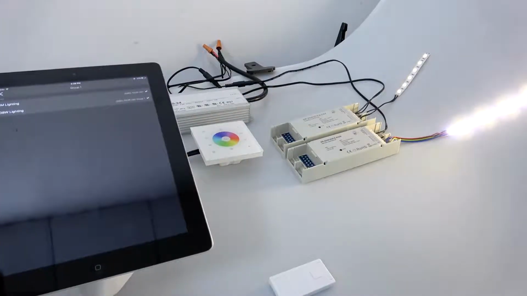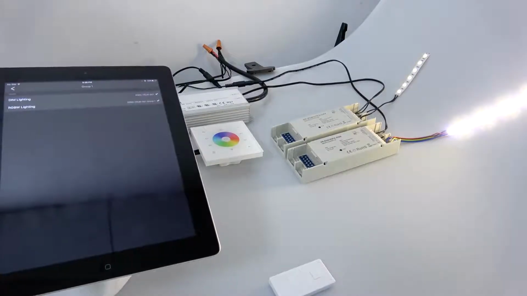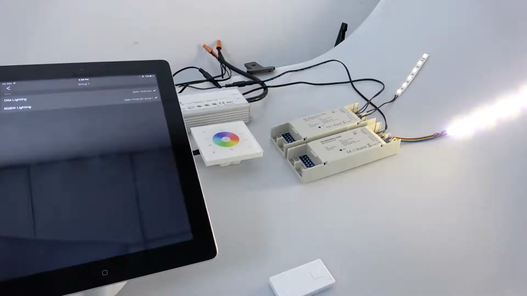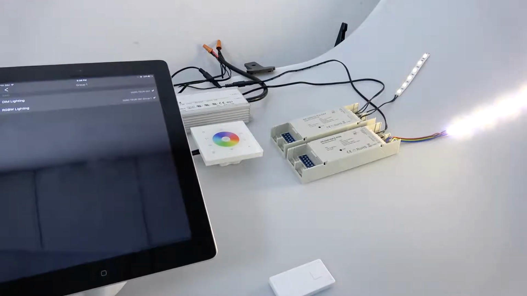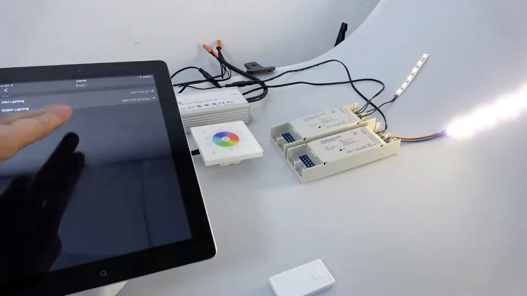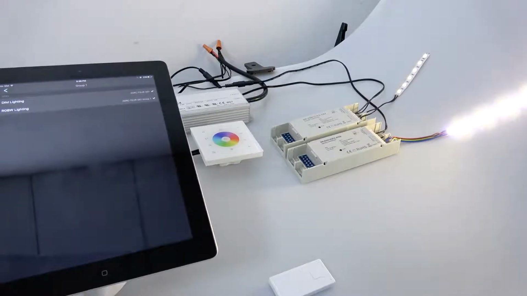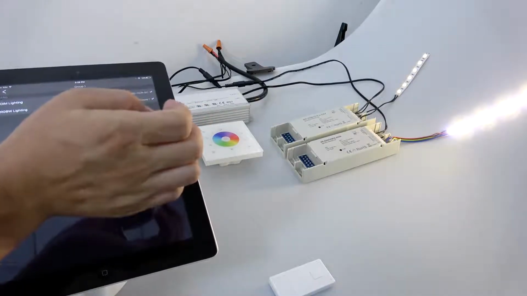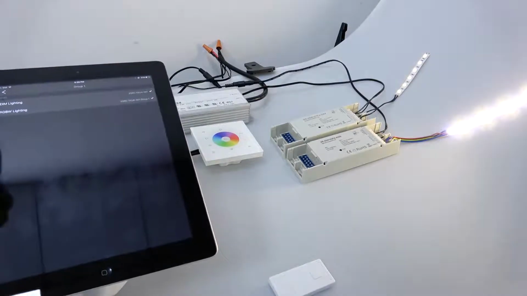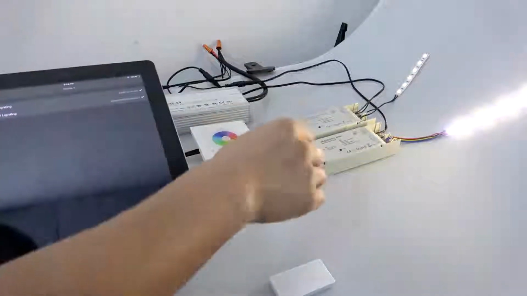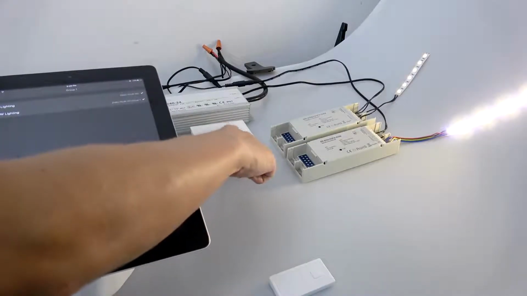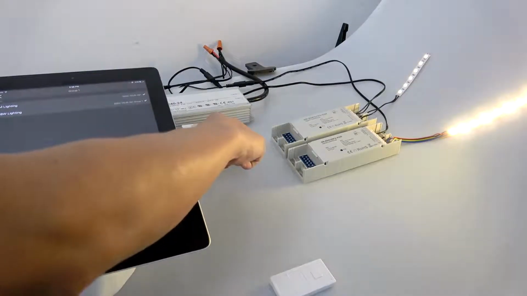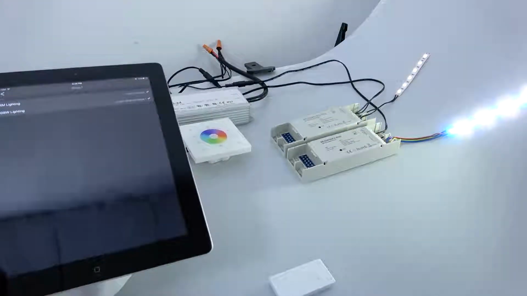OK, now it is bound with the RGBW receiver successfully, and you see here is the RGBW remote model number, and now we can control it with this remote.